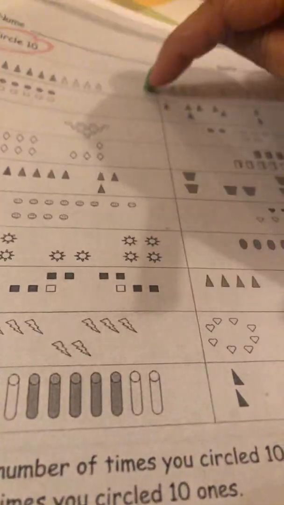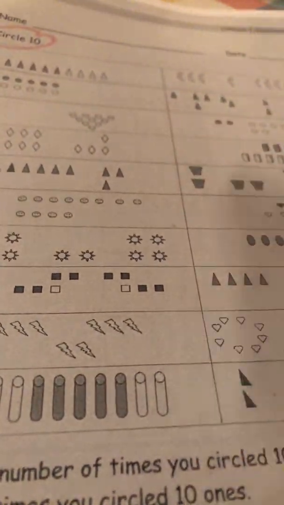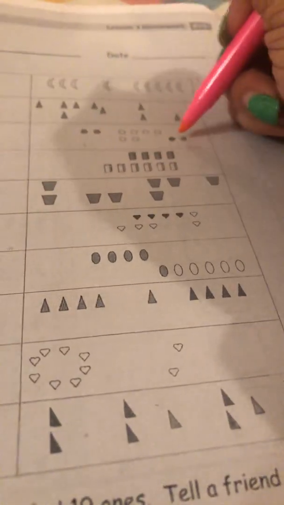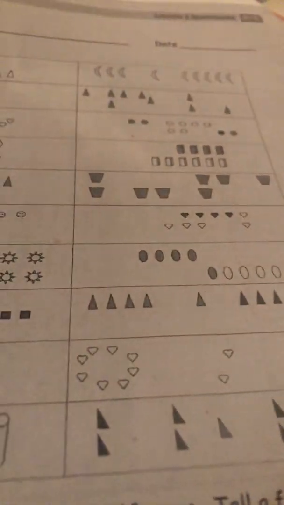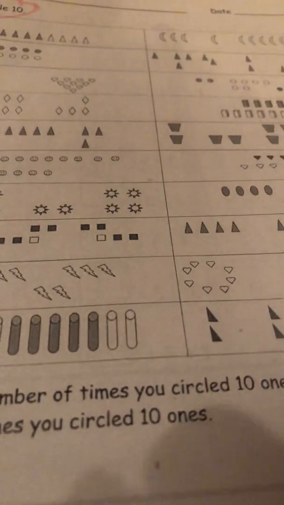Your homework is just telling you to do the same thing. You're going to circle 10. You're counting each set of objects, even if they're separated. If it's in one box, you're counting for 10. If it's 10, you circle it. If it's not, you don't. On the bottom, it tells us count the number of times you circled 10 and tell a friend or an adult how many times you circle 10. You could always make your own box and write the number in their box.